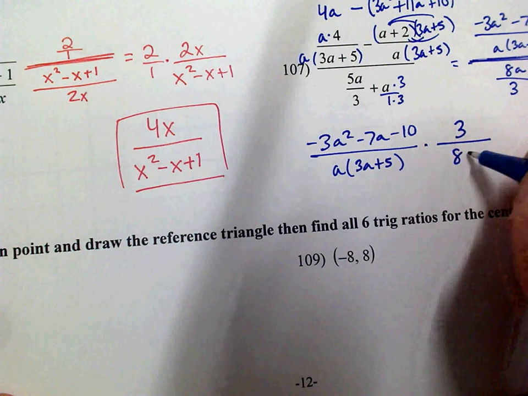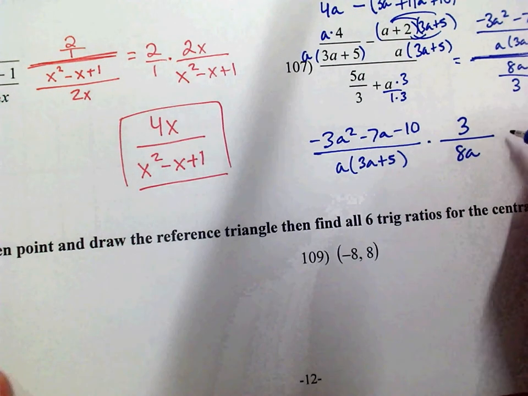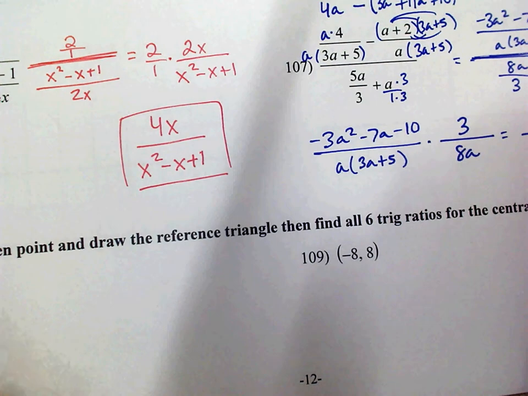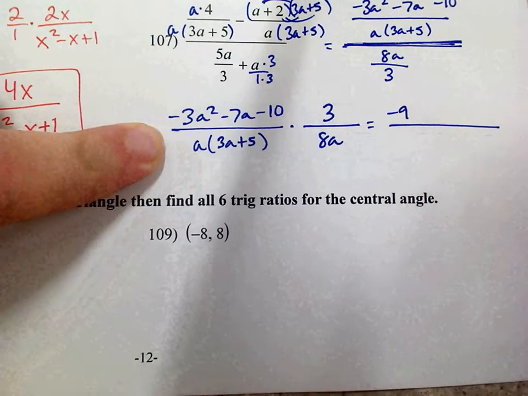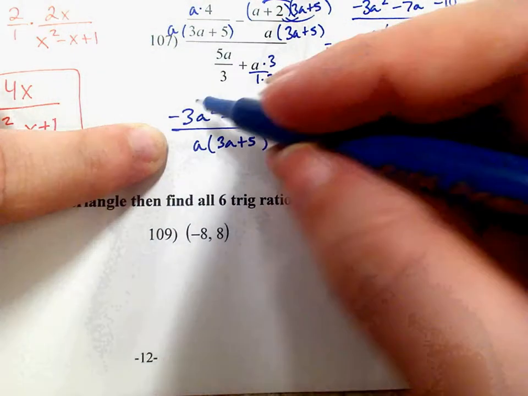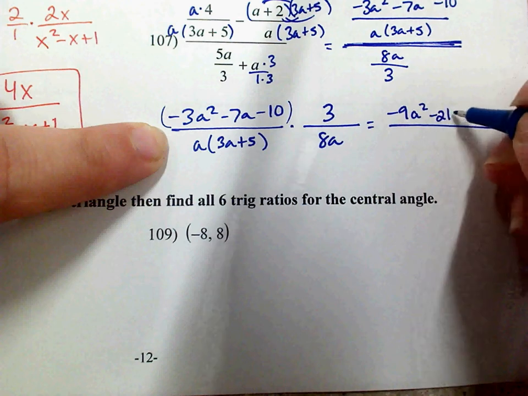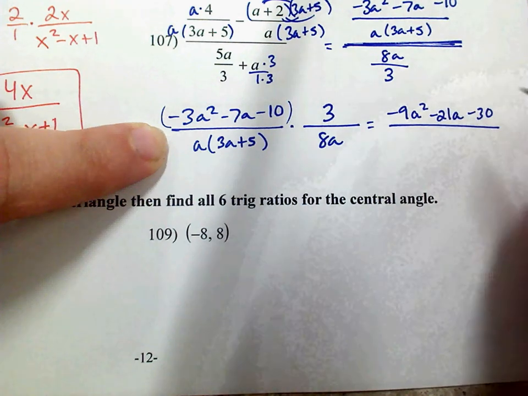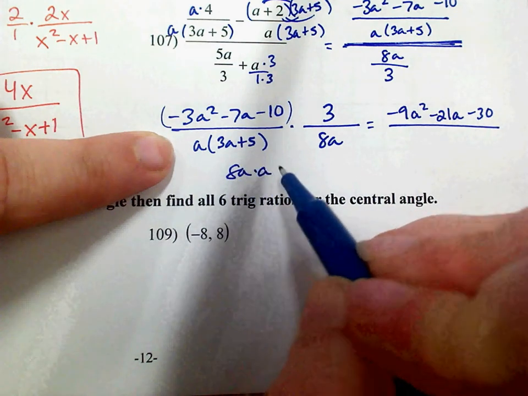I don't think anything is going to simplify out, so final answer is going to be negative 9. So I'm going to multiply 3 times all of this. Negative 9a squared minus 21a minus 30. And my denominator is going to be 8a times a, which is 8a squared, times 3a plus 5.